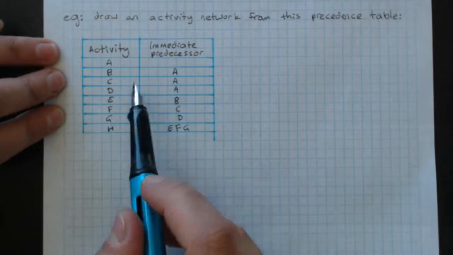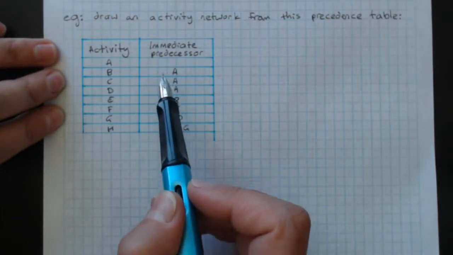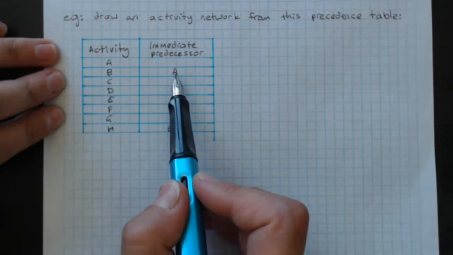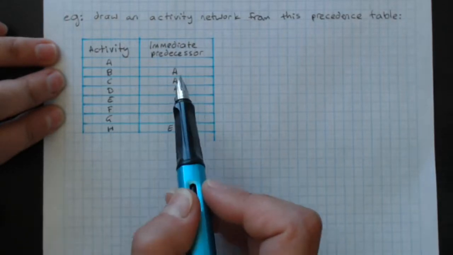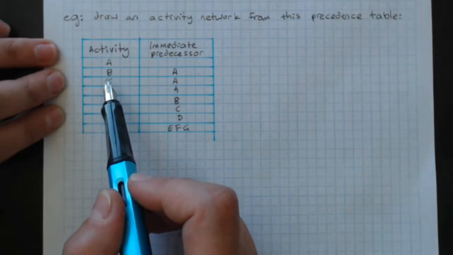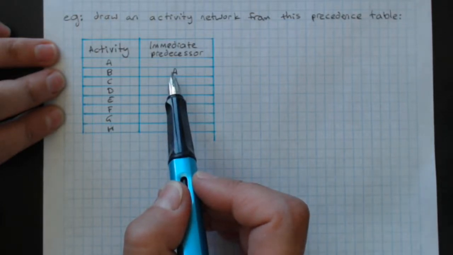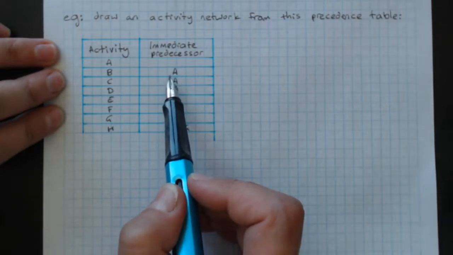So for every other activity, we've got to work out what it's an immediate predecessor for. So A is an immediate predecessor for B, meaning we have to do A before we can do B. We've also got to look for any that it's required for as an immediate predecessor.